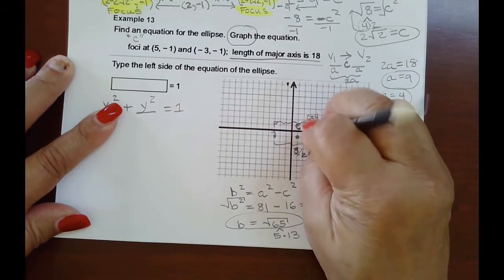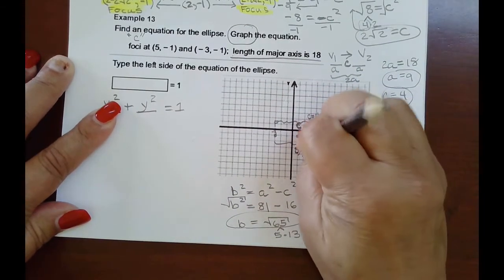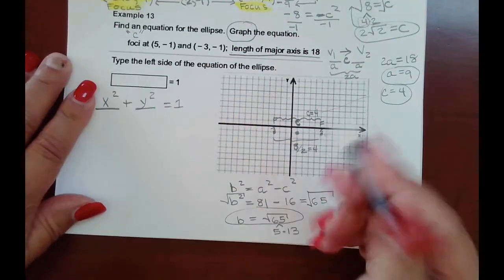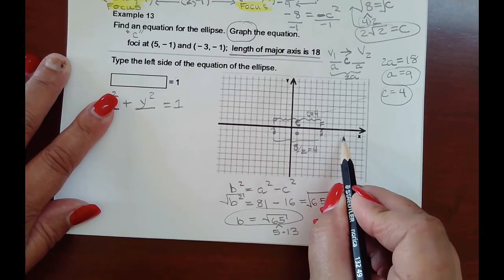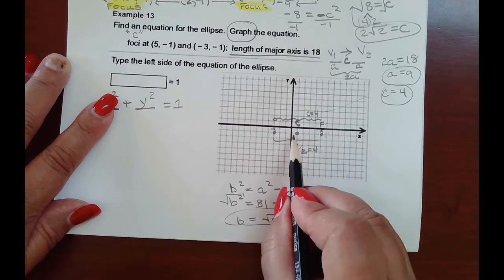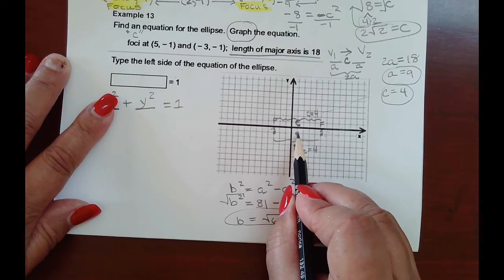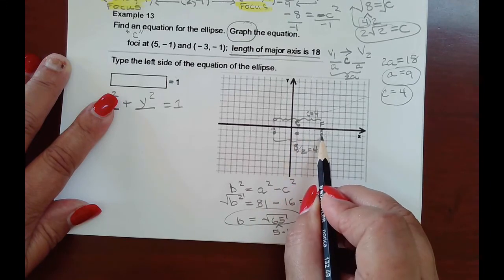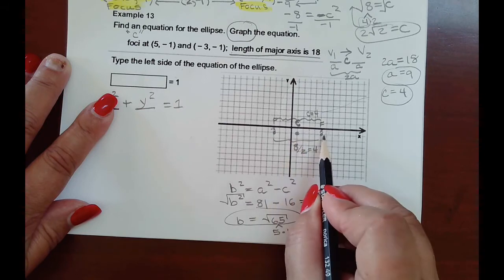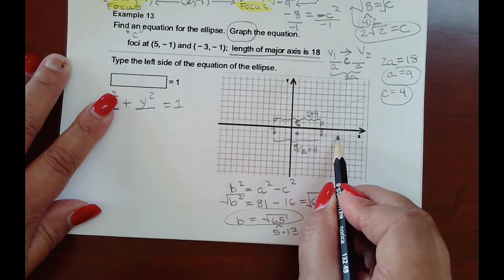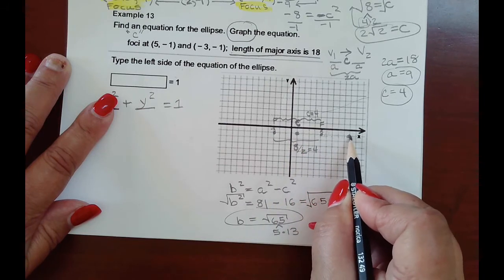Let me get these numbers out of the way, because as soon as you label something, it's in the way. So I don't know why I keep doing it. Okay, so you're going to go beyond that, and you're going to go a distance of 9. We only went a distance of 4 to get from center to focus, and then we'd be going a distance of 9. So if we're at 1 right now, and then we add 9, we'd be at 10. So this would be 5, 6, 7, 8, 9, 10.